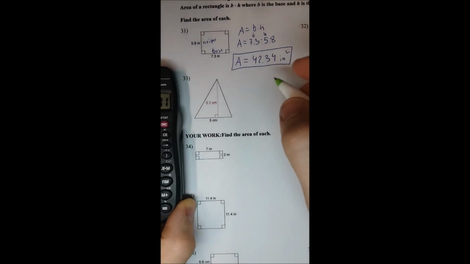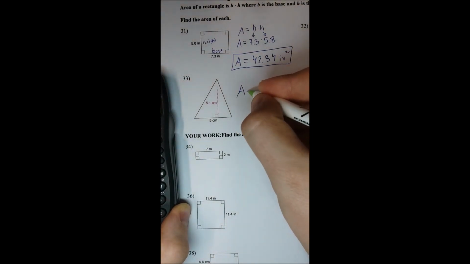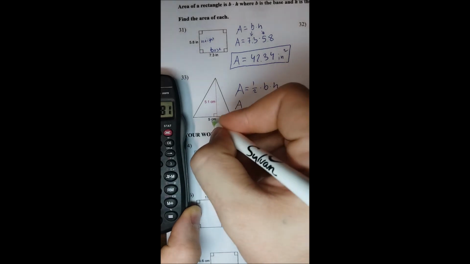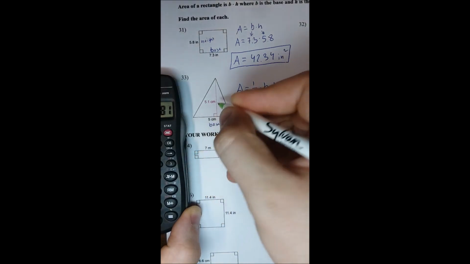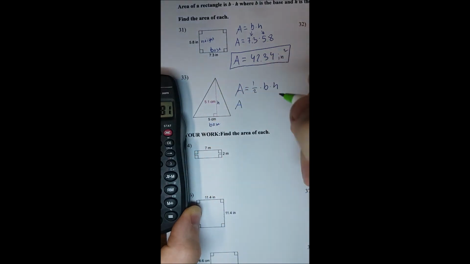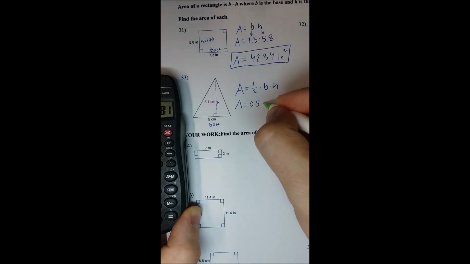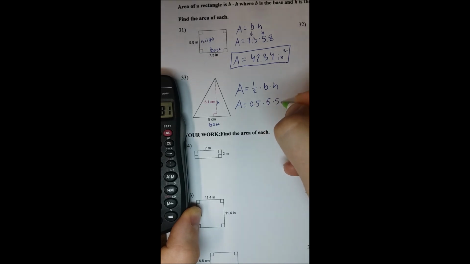And last one is a triangle. For a triangle, the area equals 1/2 times base times height. So we're looking at, again, this is the base, and this is how tall it is, the height. So area equals 0.5. I'm going to make it easier on you. Instead of 1/2, go 0.5 because it's easier to plug into the calculator, times 5 times 5.1.